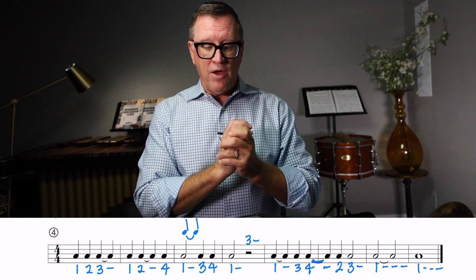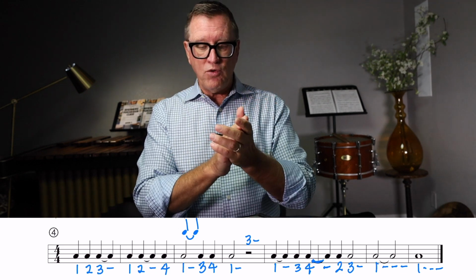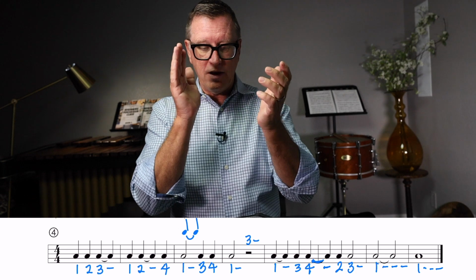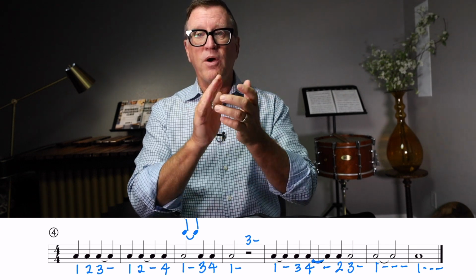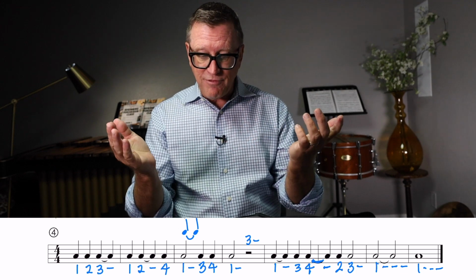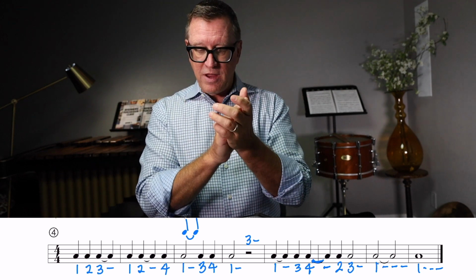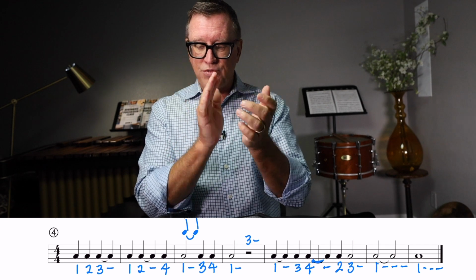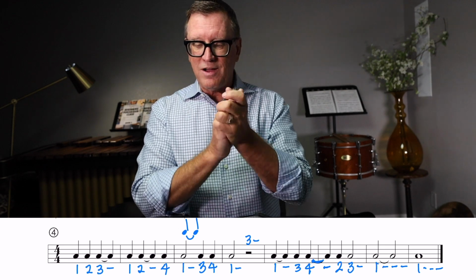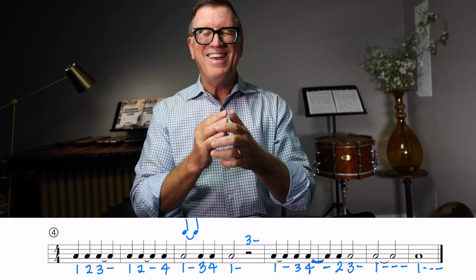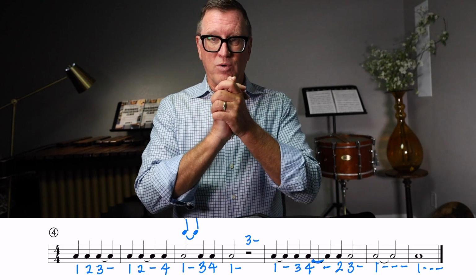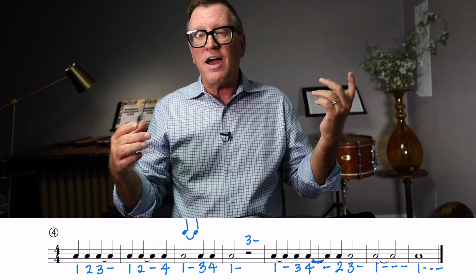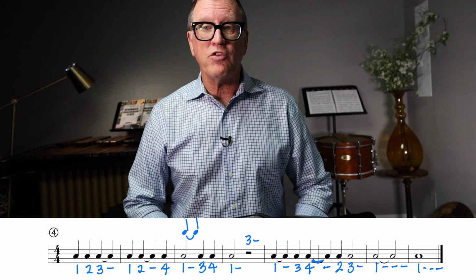1, 2, ready, go. 1, 2, 3, 4. Now you can say the counts out loud while you're doing the hold. Okay, it kind of just depends on what your instructor wants you to do.